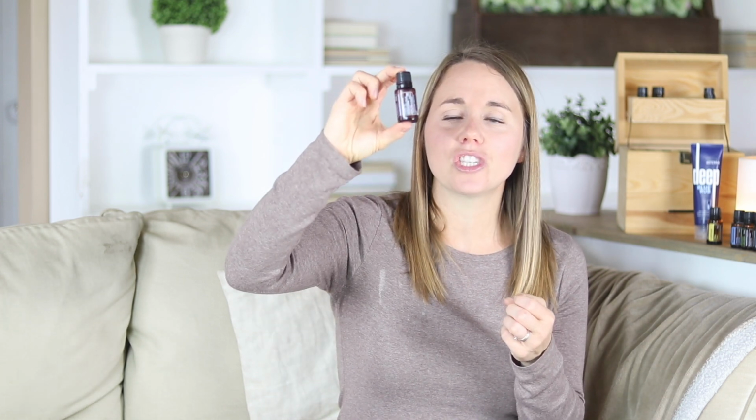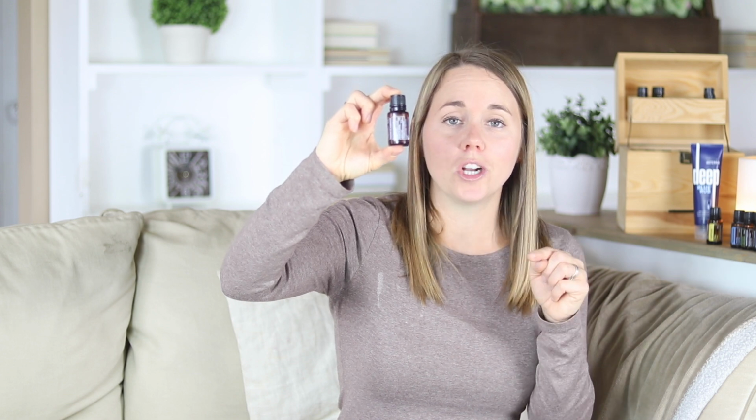Essential oils can be used 3 different ways. Now remember that essential oils are very, very concentrated, so a little bit goes a long way. So even whenever we have just a little bottle of oil like this, it is 250 drops, which means that's 250 servings.